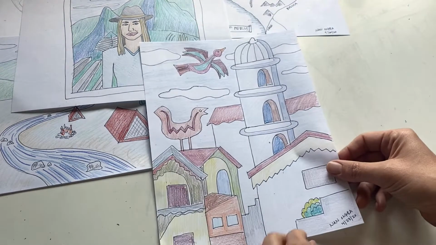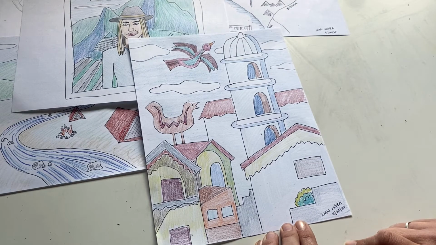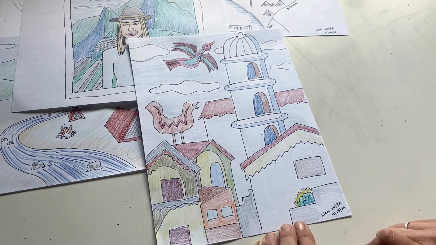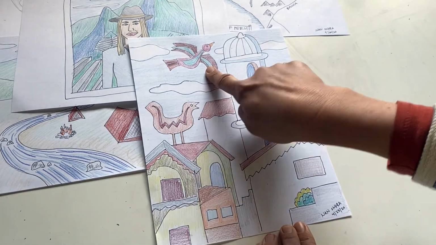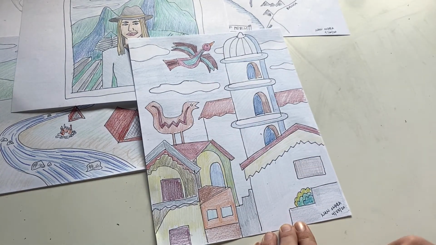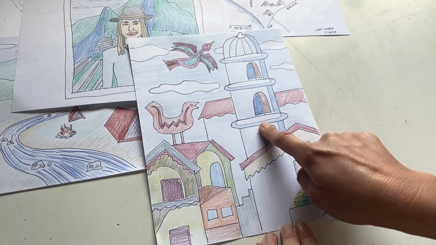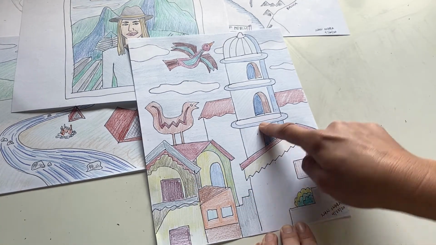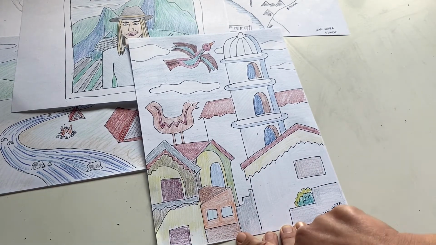Lastly, this is my drawing from today, and I looked at a Peruvian artist named Victor Delfin, and he is a painter and a sculptor. And like you saw at the beginning, I was inspired by his architecture, but I also really liked his birds. So I drew something that incorporated both some of the architecture. I think this is a cathedral, and some houses, and I liked the colors that he used.